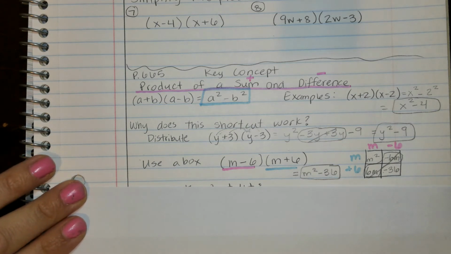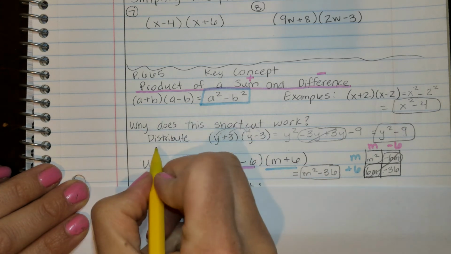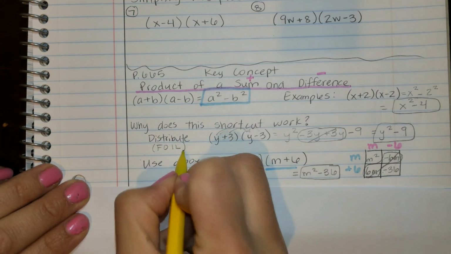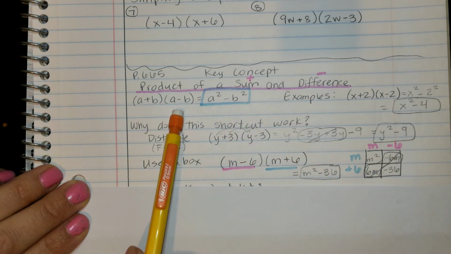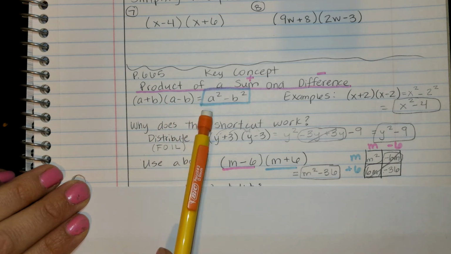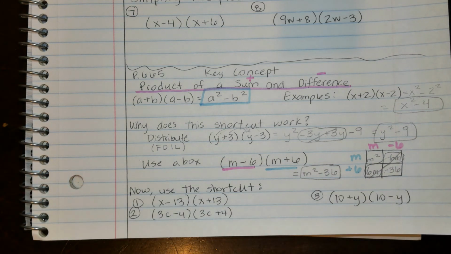All right, so pause if I moved a little quick, but that shows both ways, distributing, which is also FOIL, first outside, inside last, or using a box. It works both ways. And from now on, if you can recognize that it is a product of a sum and difference, just use the shortcut. It's a squared minus b squared. So let's go ahead and practice these 3 problems. Please pause if you need to, copy them down, give them a try. And I'm going to start going over it right now. But it's best if you pause it and try it first and then see what I get.